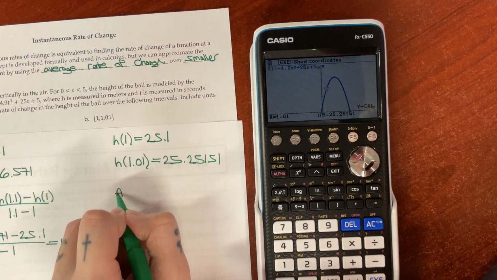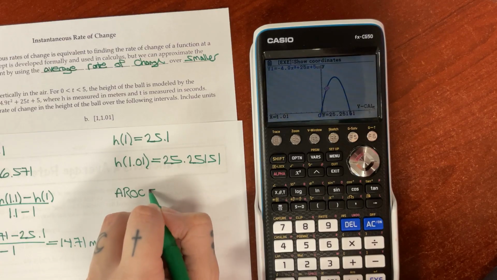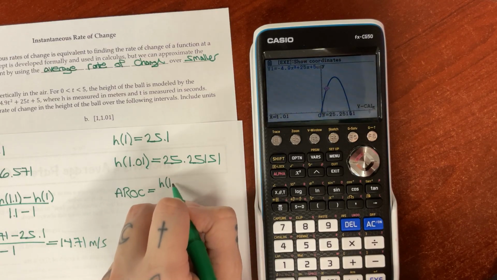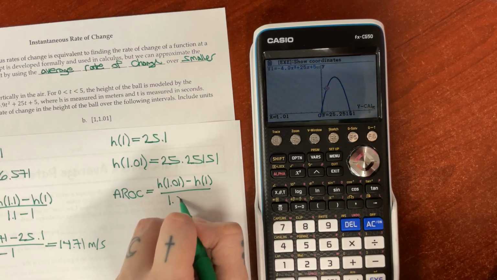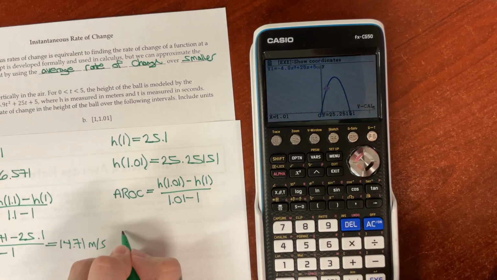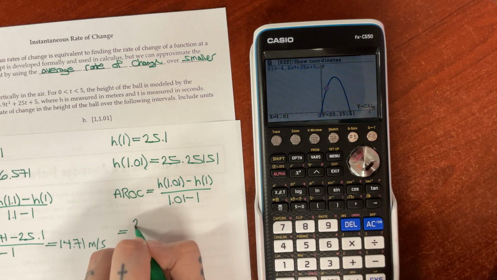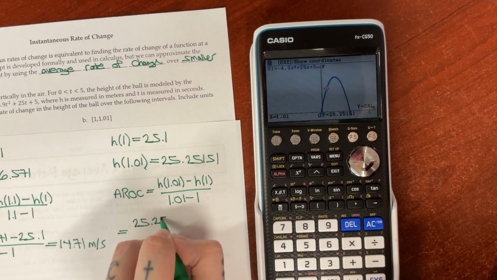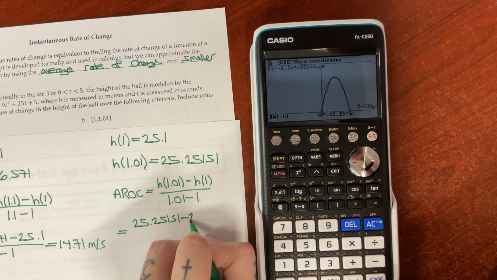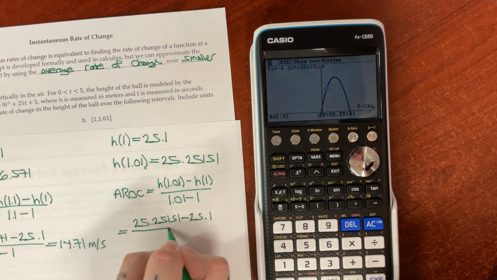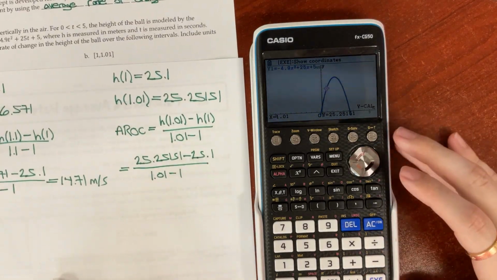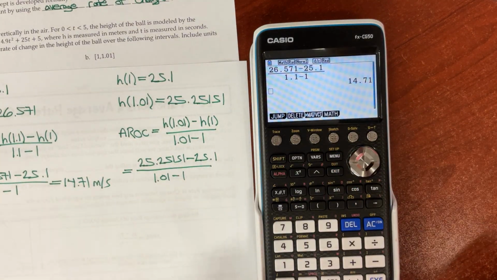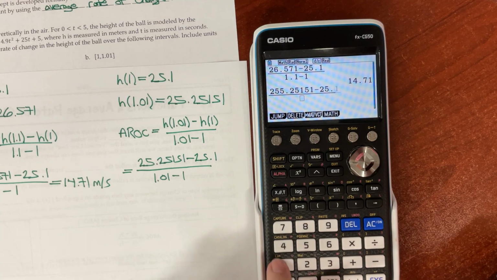So in order to find that average rate of change, we're going to do h of 1.01 minus h of 1, and that's going to be over 1.01 minus 1. So this is going to be 25.25151 minus 25.1 all over 1.01 minus 1. So then you're going to plug this in. So I'm going to go back up to run matrix. So fraction, so 25.25151 minus 25.1.